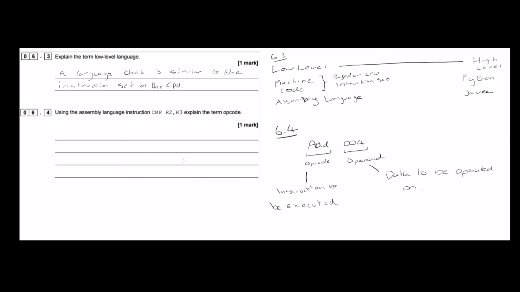So to answer this exam question then, say that the opcode represents the instruction that's going to be executed. So the opcode here is CMP. The opcode represents the instruction to be executed, and in this case that's CMP, this part of the instruction here. And these are our operands. Okay, that's how you answer this exam question, these two parts here.